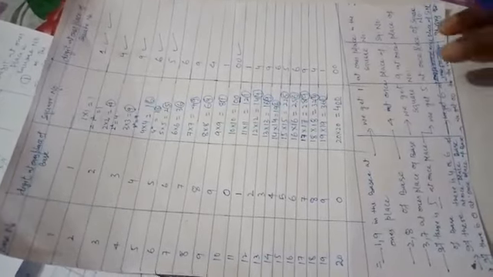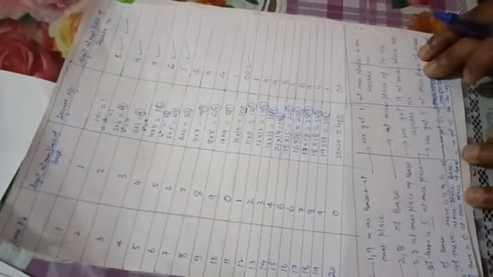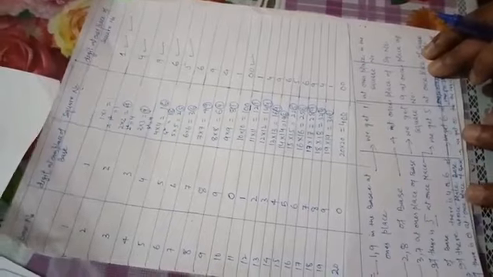This table gives us a very good idea of how a square number behaves, which number can be a perfect square. If a number is a perfect square, what can be its base? By seeing this table, we get the idea of all these things, all these properties of square numbers.